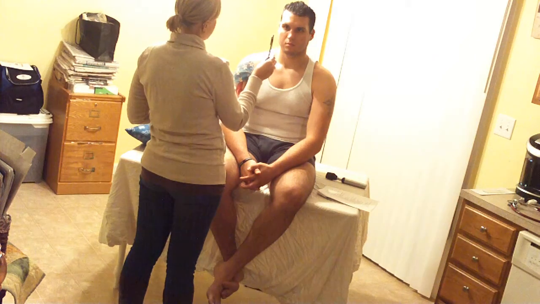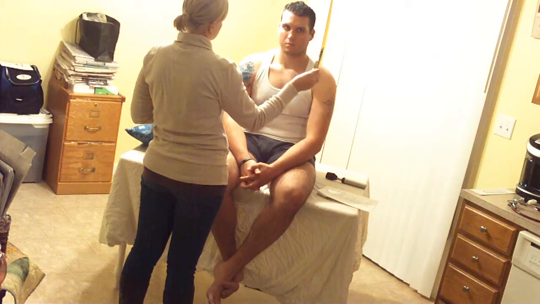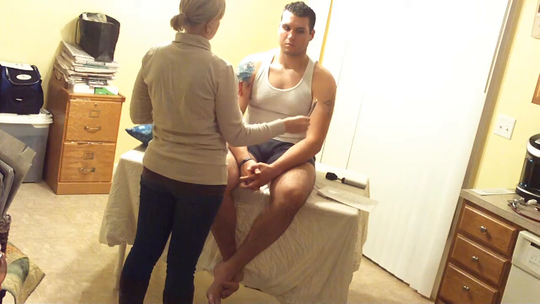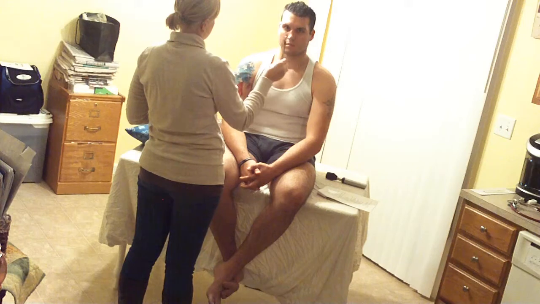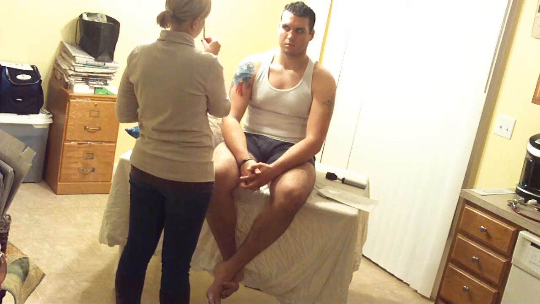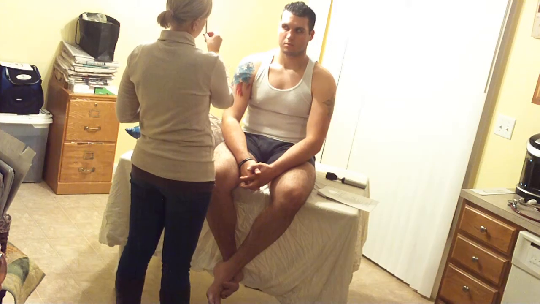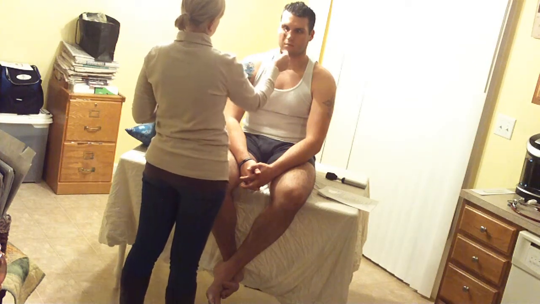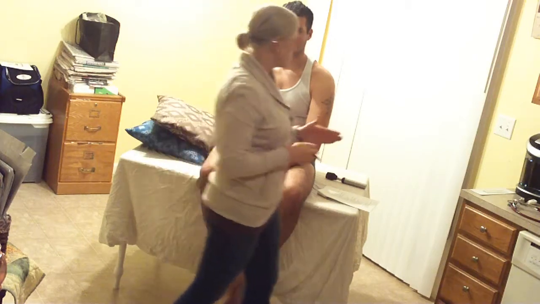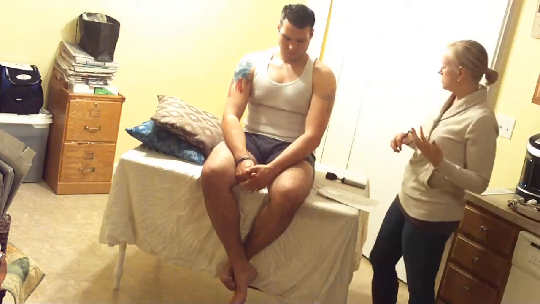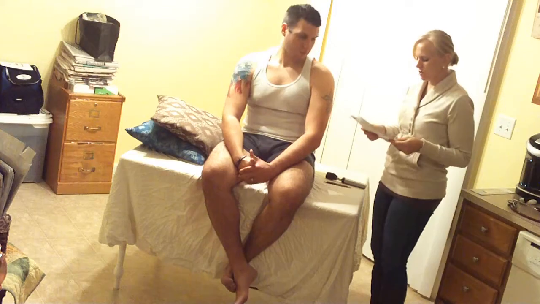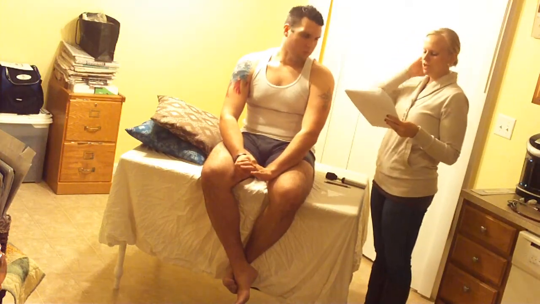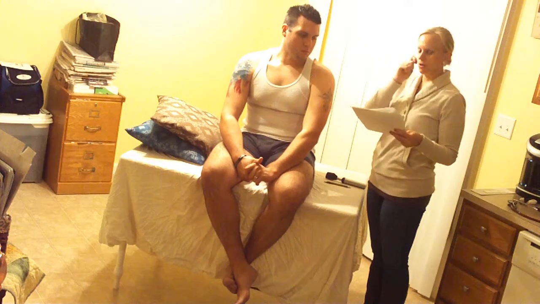Don't move your head, okay? So he was able to move his eyes in all directions, showing that these 3 cranial nerves are intact. And then his convergence was intact as well when I went in towards the center.